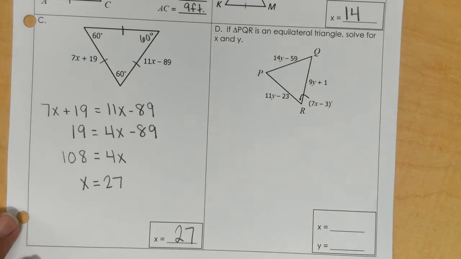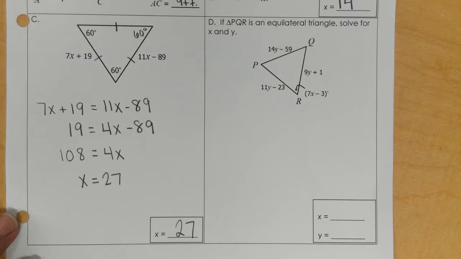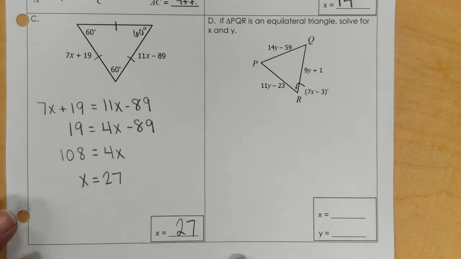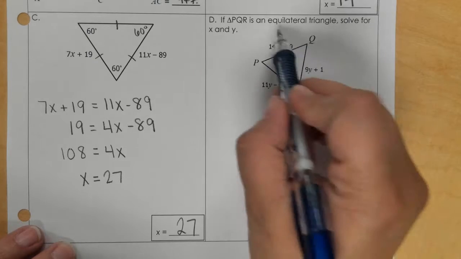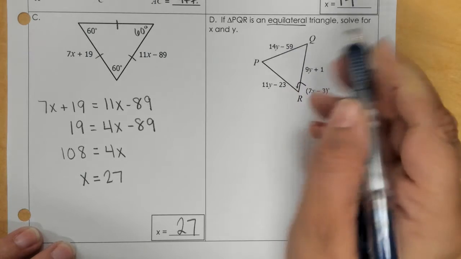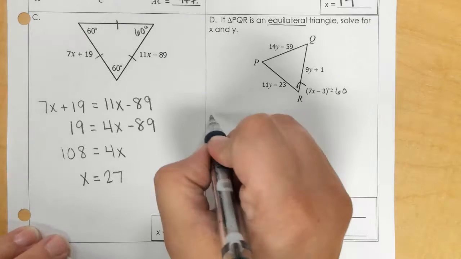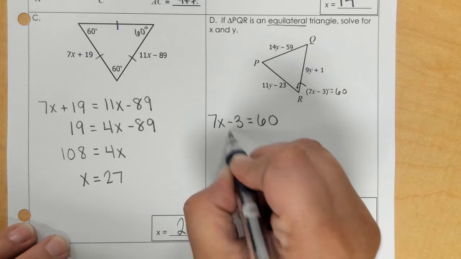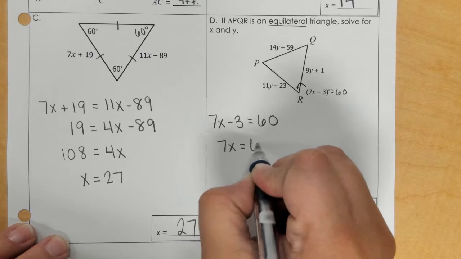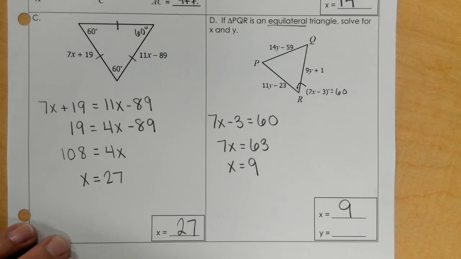Okay, in the last one, if triangle PQR is an equilateral triangle, can you solve for the variables x and y? Okay, let's start with x first. So we're looking at an angle measurement. Because we were given the word equilateral, we know that this automatically equals 60 degrees. Okay, so let's set up and solve that equation. Adding 3, dividing by 7, we get 9.